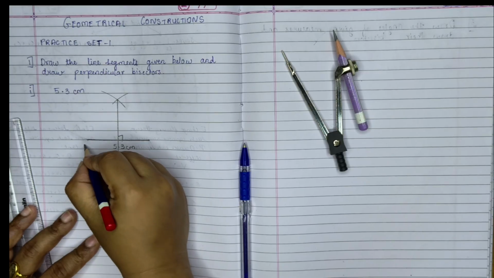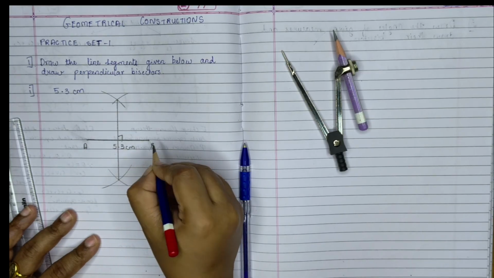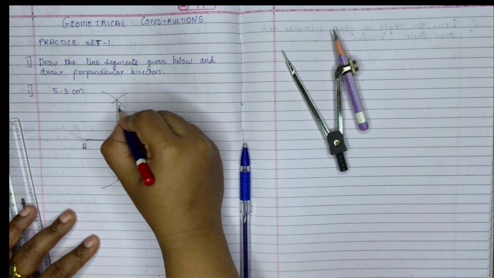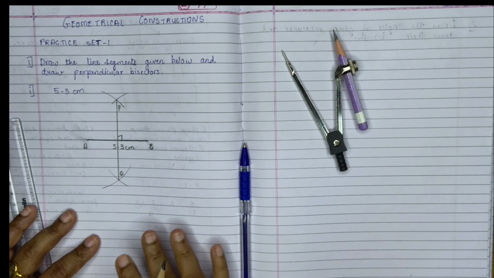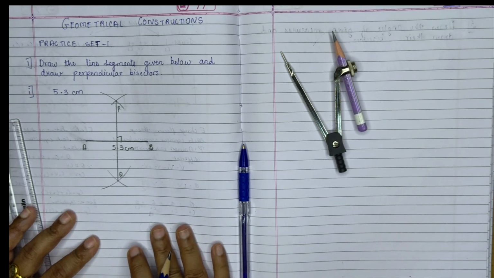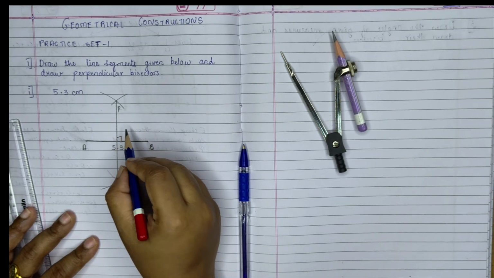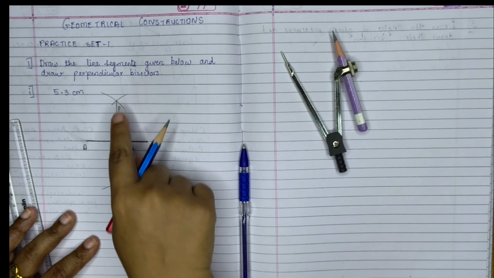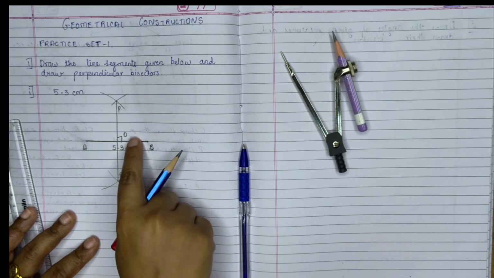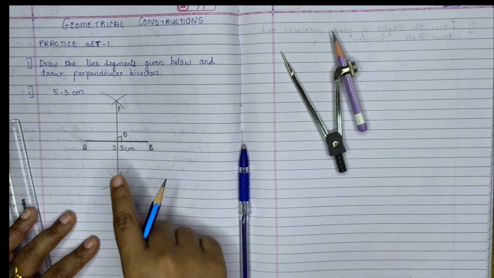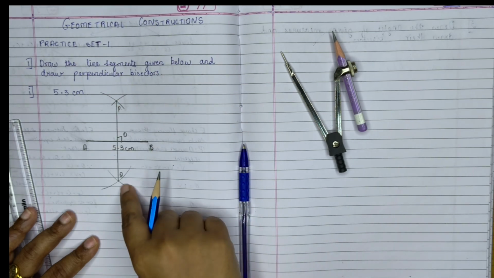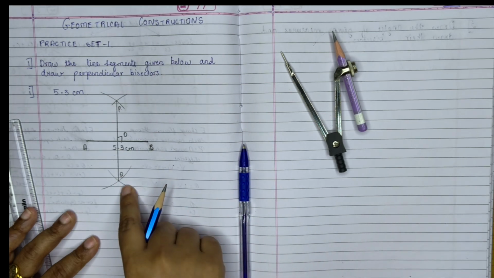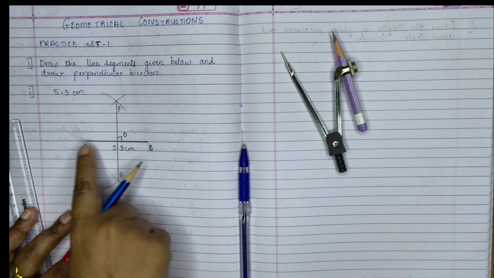Then you can name this A, B. Here you can name it as P and Q. You can also name this as anything, you can name it O. Okay, A, B, P, Q, and here I have named it as O. That means we can say that line PQ is perpendicular to segment AB.